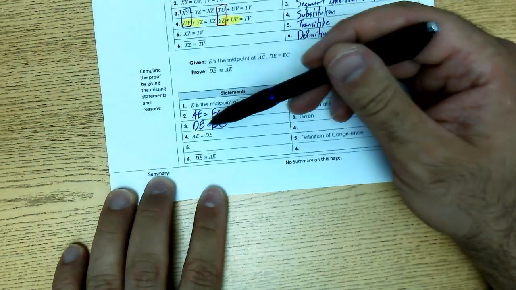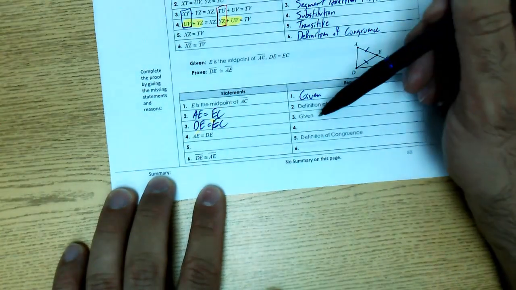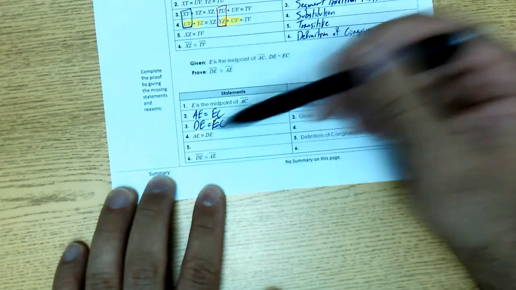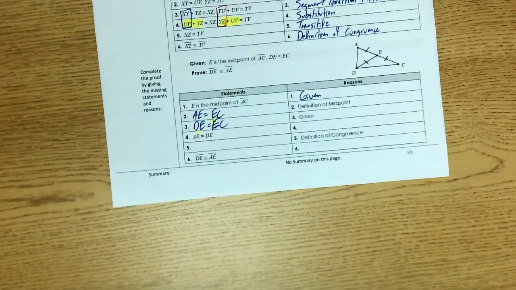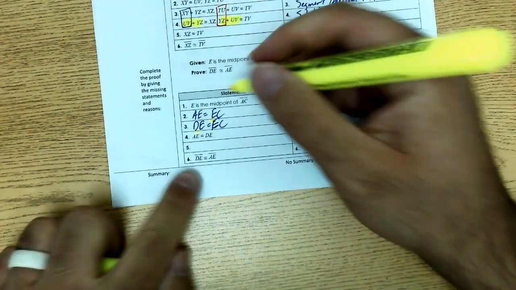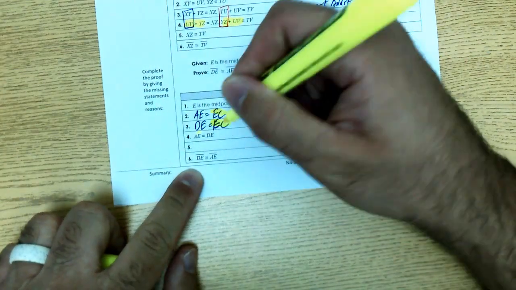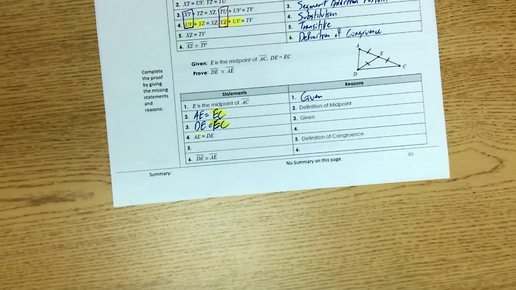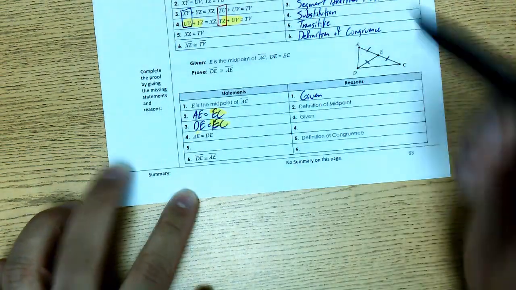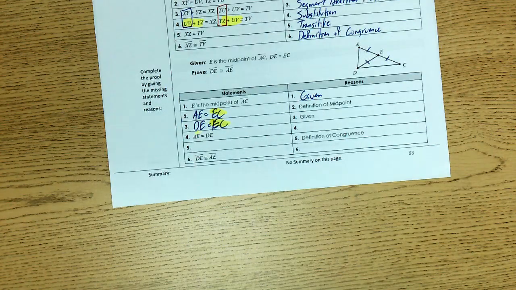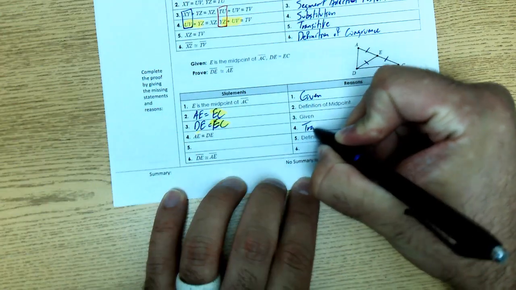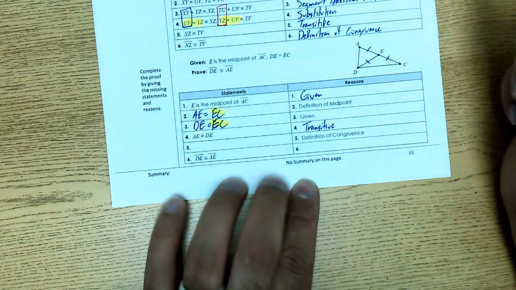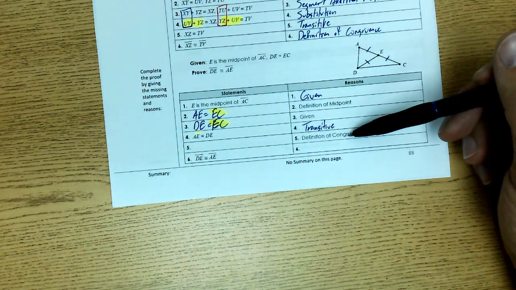So, we have our given statement. DE is equal to EC. We knew that was given. AE was equal to DE. These are the same. They're not in that next statement, but the other two pieces are. What do we call it when we get rid of something that's the same from two statements? That's the transitive property. All right.